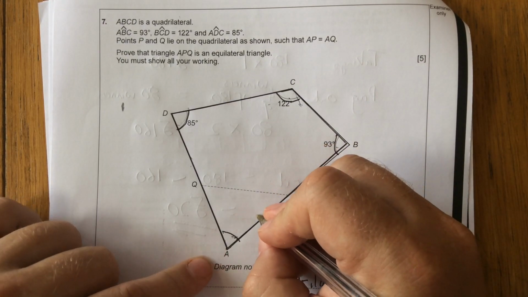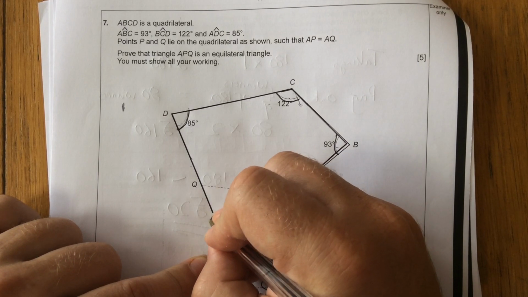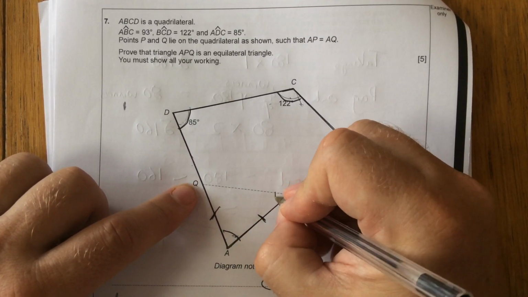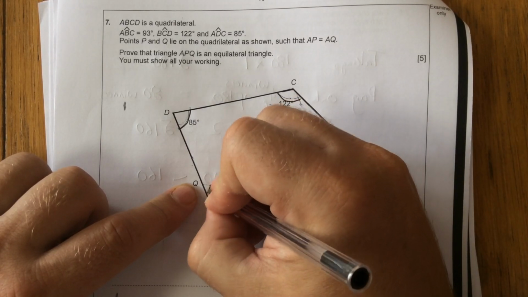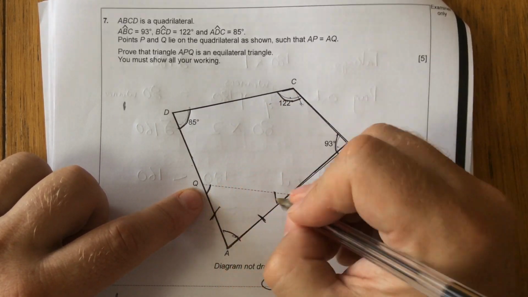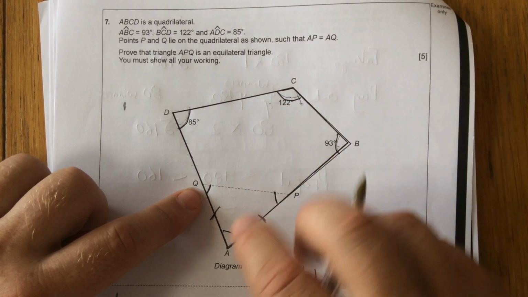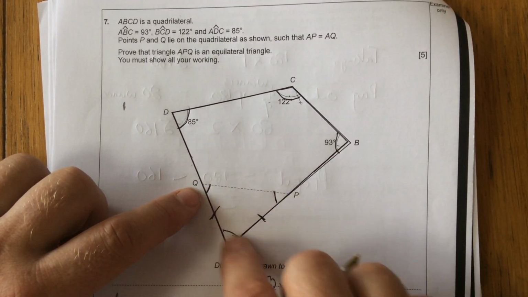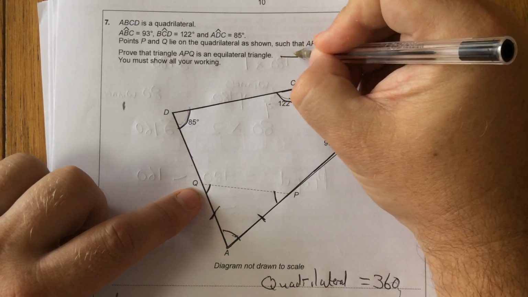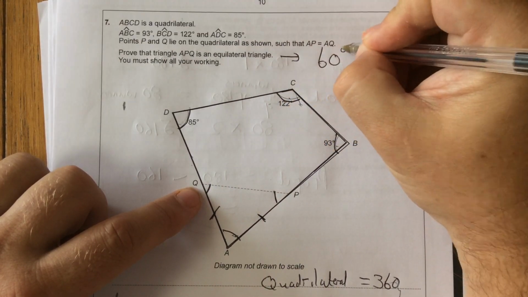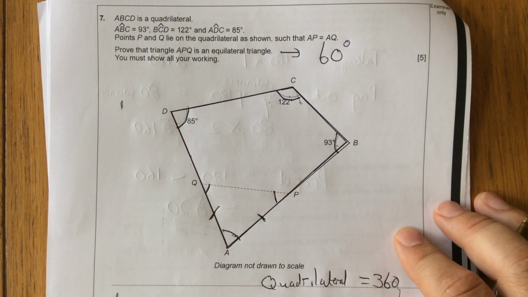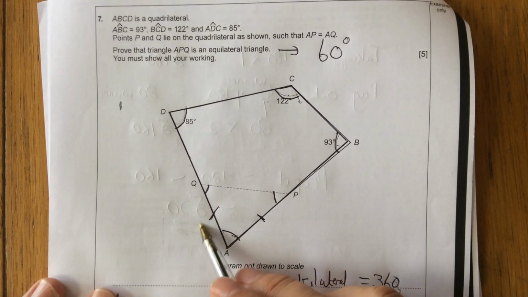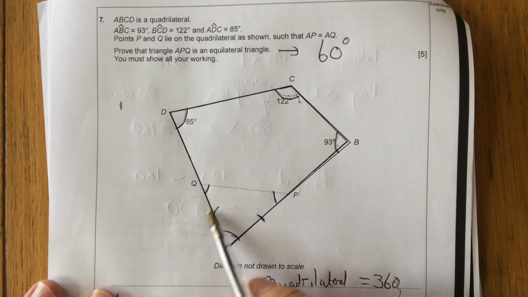So that means that AP is equal to AQ. So these two lengths are exactly the same, which would mean this angle and this angle would both be the same. Prove that APQ is an equilateral triangle. So an equilateral triangle means all the angles are 60 degrees because 180 divided by 3 is 60. An equilateral means all sides and angles are the same.